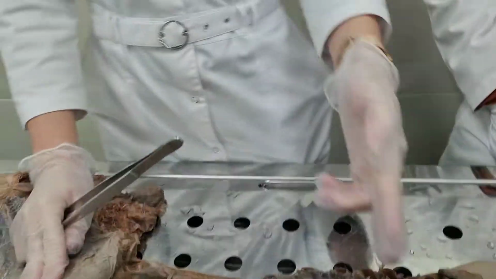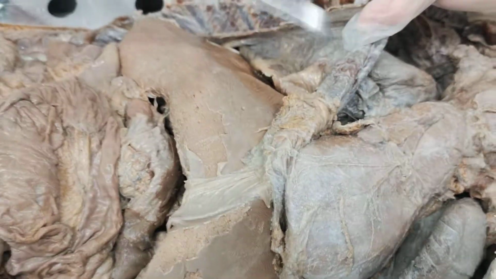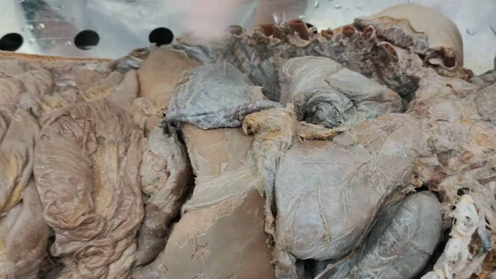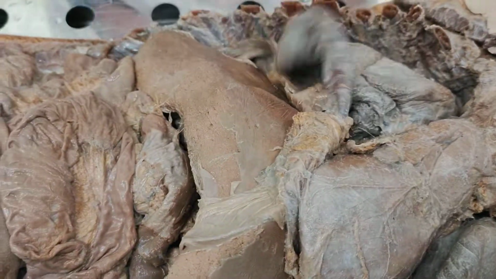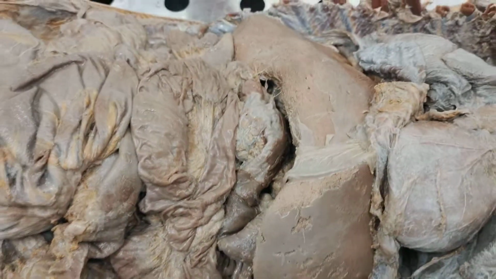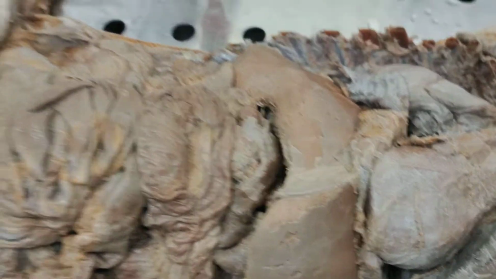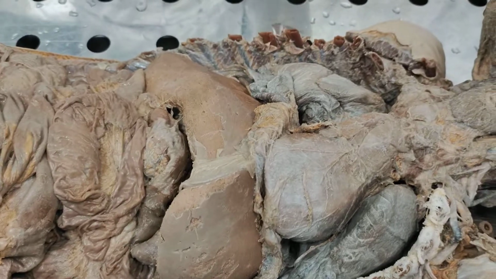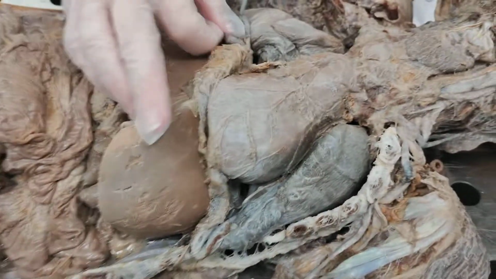Sensory fibers go to the pericardium, to the parietal peritoneum that covers the inferior surface of the diaphragm, the diaphragmatic pleura also, and it also supplies the visceral peritoneum that covers the right lobe of the liver. Muscular fibers supply the diaphragm. It supplies the phrenic muscle, the diaphragm. That's why it's named phrenic nerve.